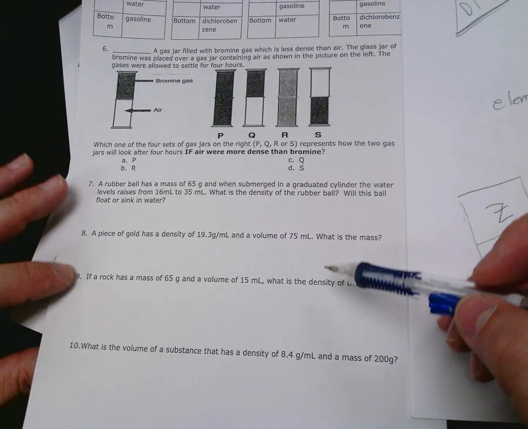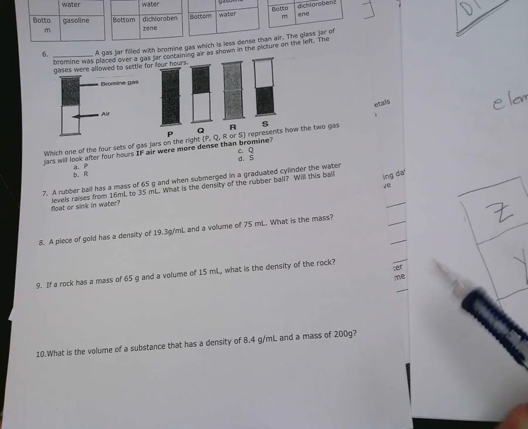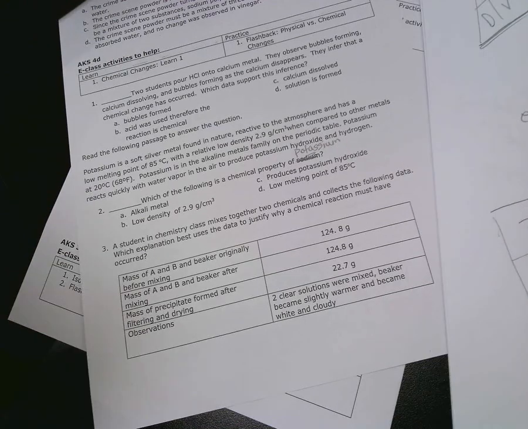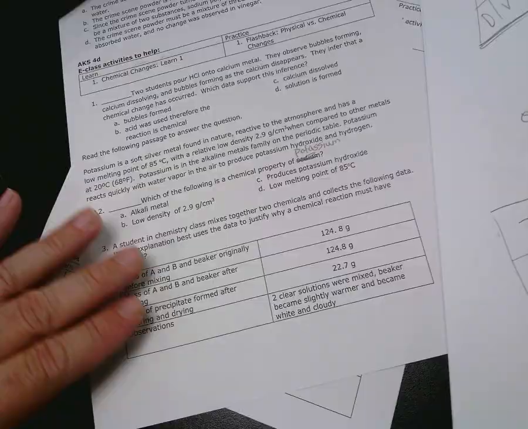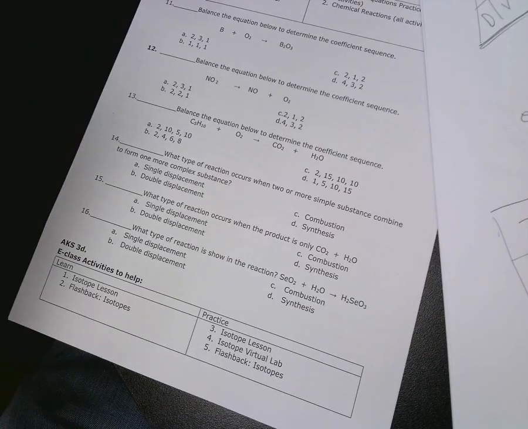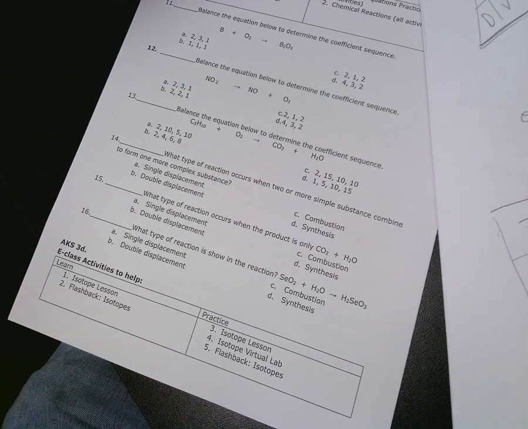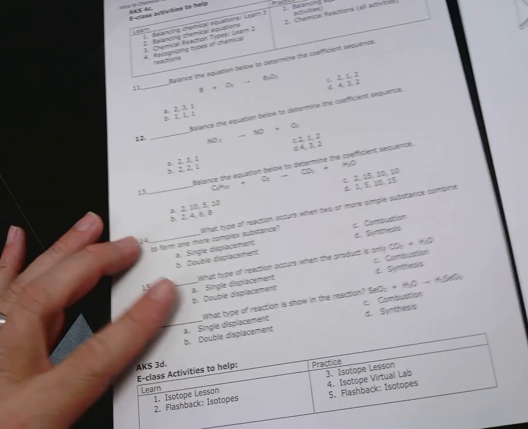All right. So let's see where we're at here. God, this thing's a mess. Yep. Okay. So we got that. We got density. Okay. And then we have balancing. Balancing equations and reaction types.